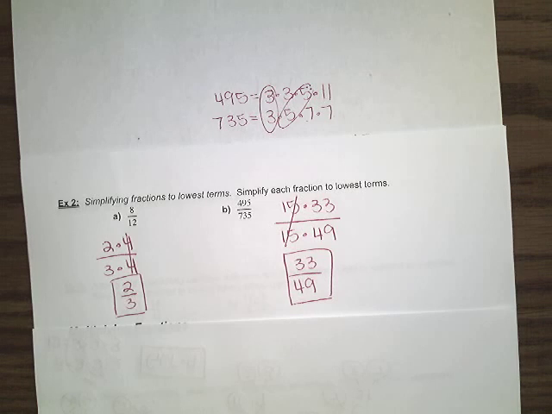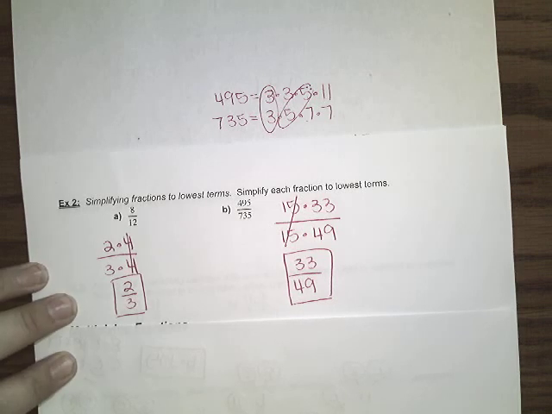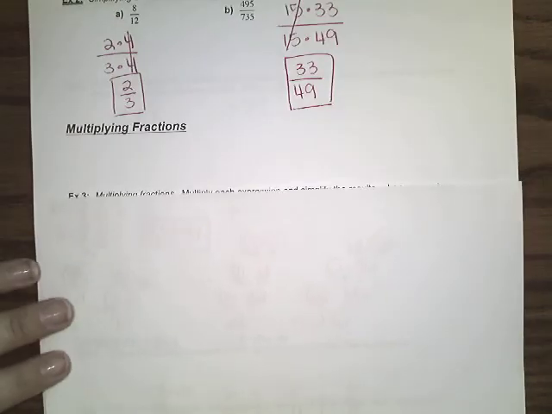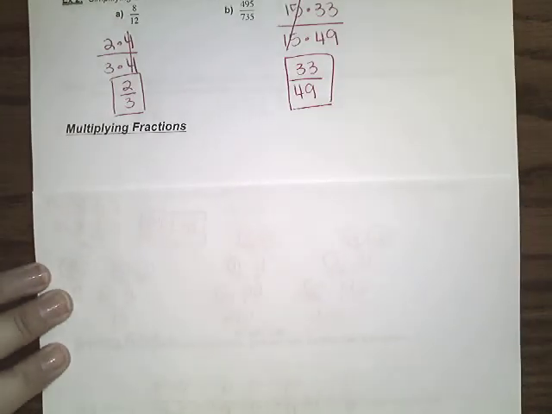So now that we've talked about simplifying fractions, we want to go ahead and learn how to do operations on fractions. Operations: multiplying fractions, dividing fractions, adding fractions, and then subtracting fractions. So first, multiplying.